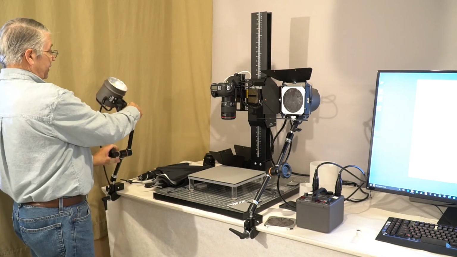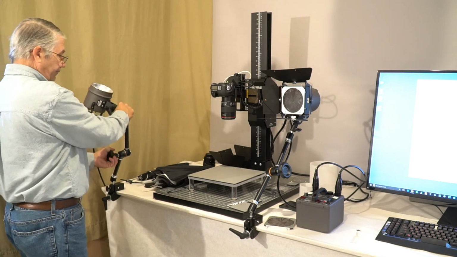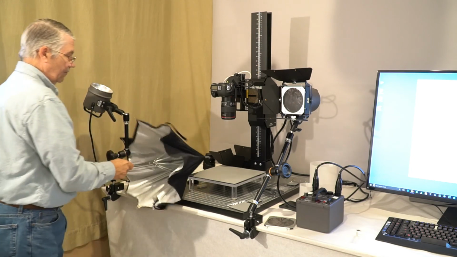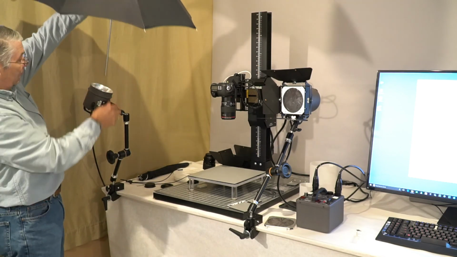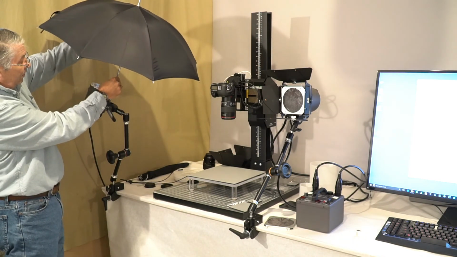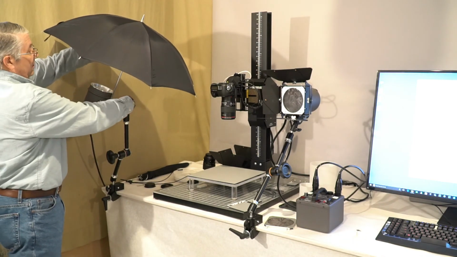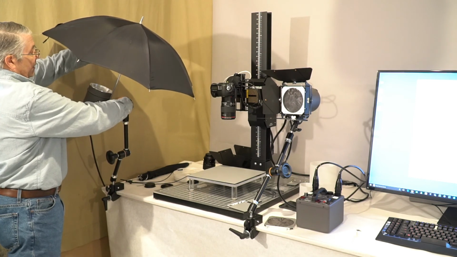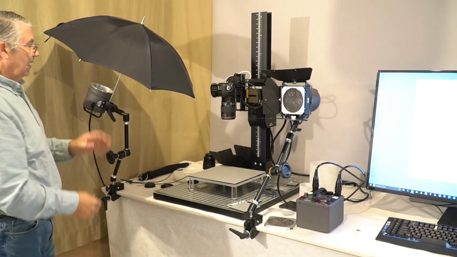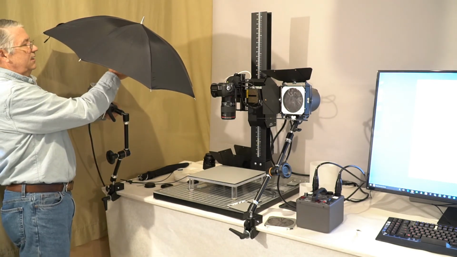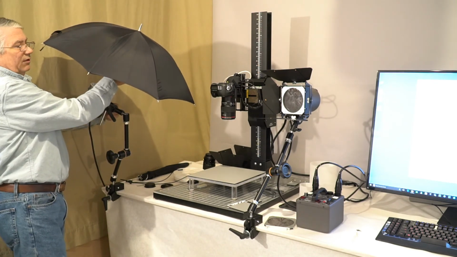I'll put it this way so you can see how it goes in. So I'll put it through the hole, slide it down, and tighten down my little thumb screw. That's it. There's my umbrella. Now I'll turn on the modeling light so you can see how this works and what the effect is.